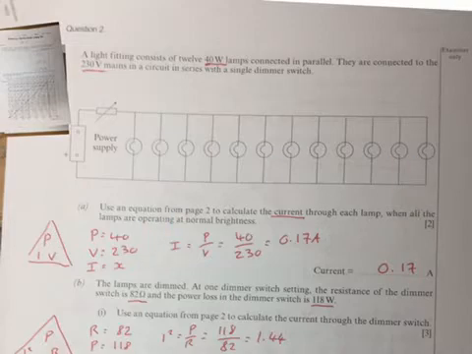Use an equation from page 2 to calculate the current. So it's looking for the current through each lamp when all the lamps are operating at normal brightness. So we're assuming all these are at normal brightness. So use an equation.